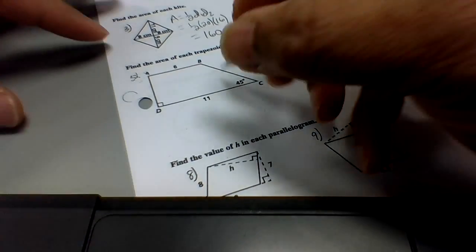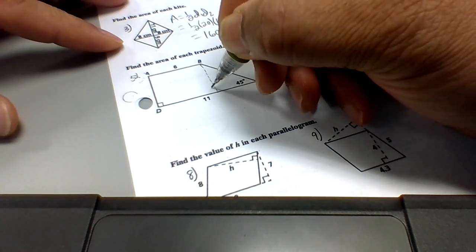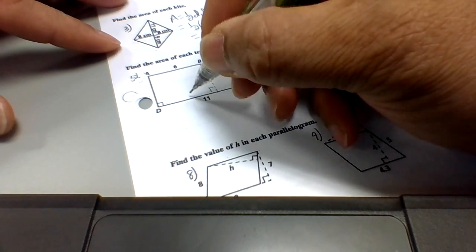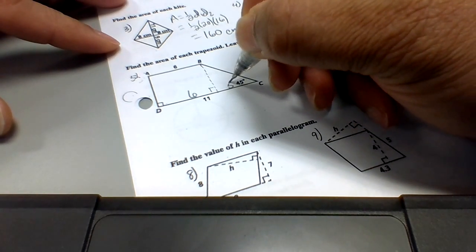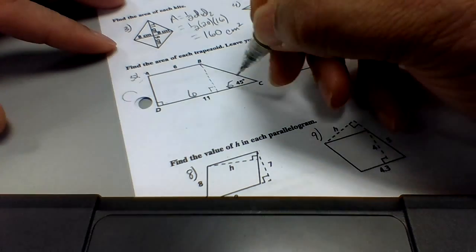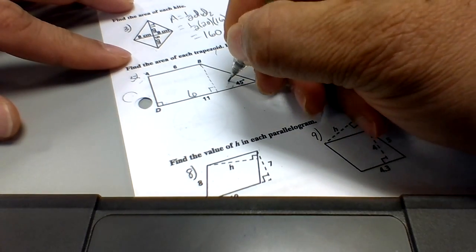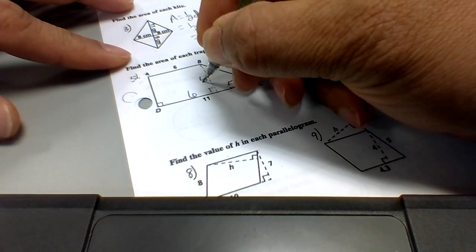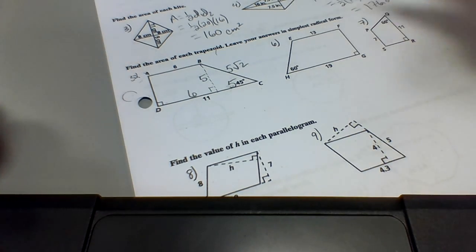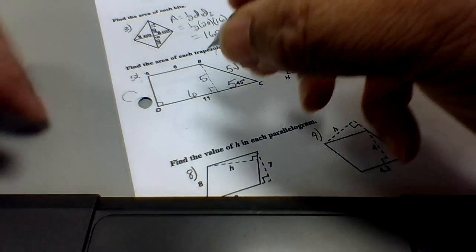Trapezoid. If I bring the line coming down through here like this, make it perpendicular, and from here to here is going to be 6, so that means this has to be 5. And if I'm doing a 45, 45, 90, if this side is 5, then this side is 5, and then this is 5 square root of 2. So it says leave it in radical form.